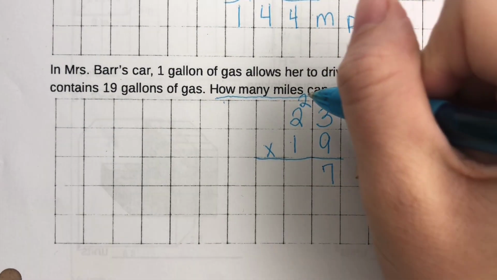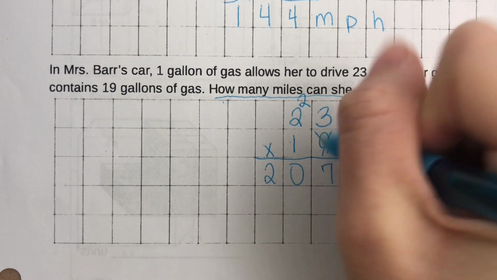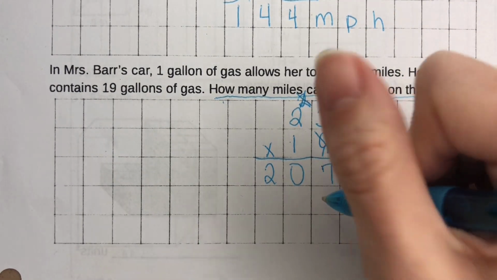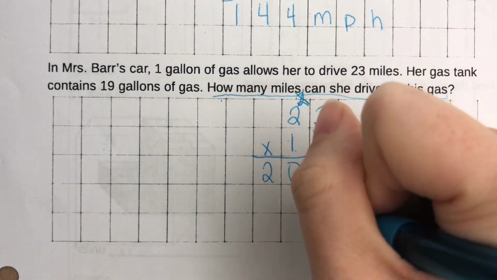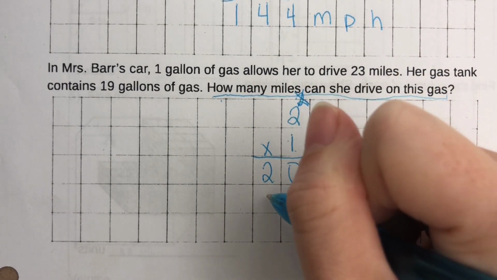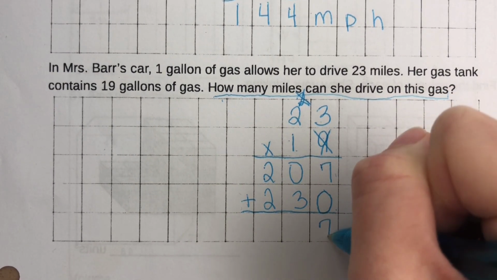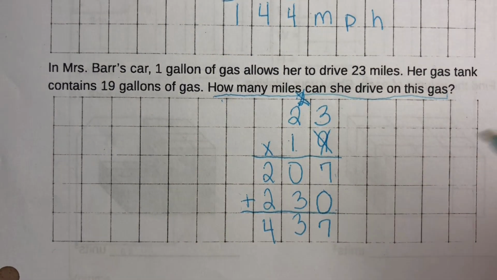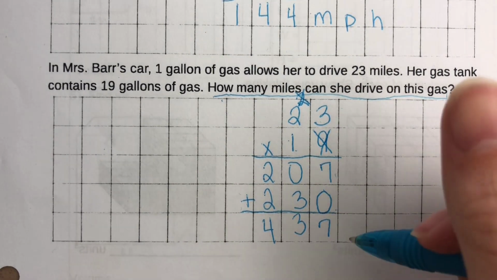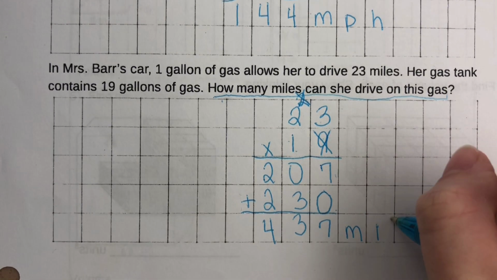9 times 2 is 18, plus 2 is 20. We're done with our ones place and our regrouping. We are going to remember our 0. 1 times 3 is 3. 1 times 2 is 2. And then we are going to add. 7 plus 0 is 7. 3 plus 0 is 3. 2 plus 2 is 4. And that means she can drive 437 miles.